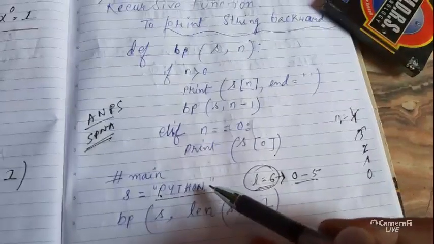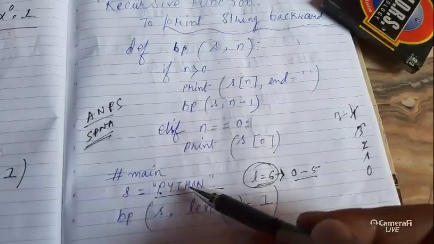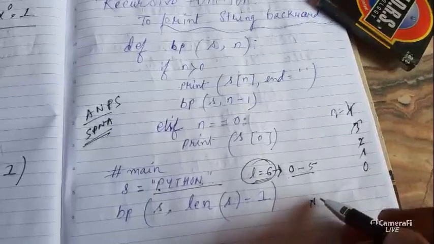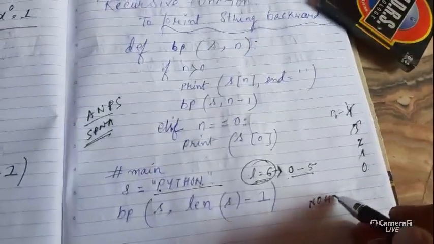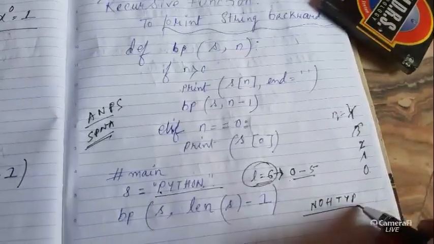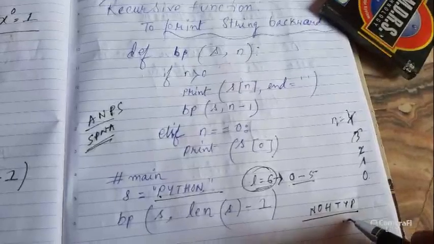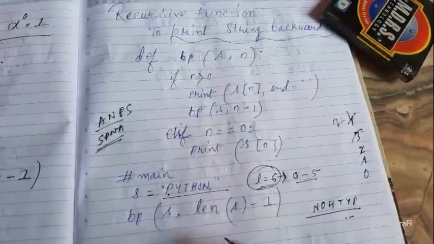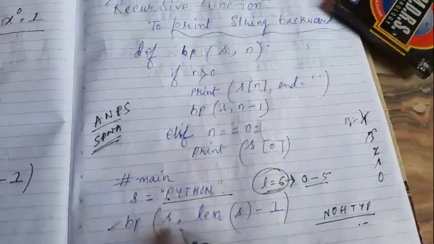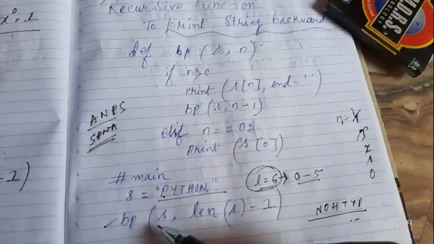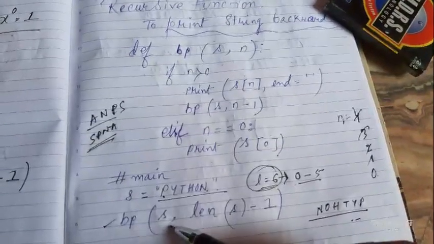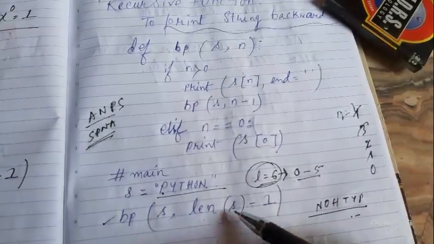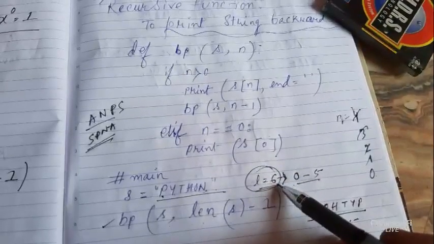Backward printing means we will start from here, that is, n, o, h, t, y, p. The output should look like this, nohtyP. This will be my output. So let's see how we can manage it. Here from the main we are passing the string, BP of s comma len of s. What will be the len of s? That is 6.